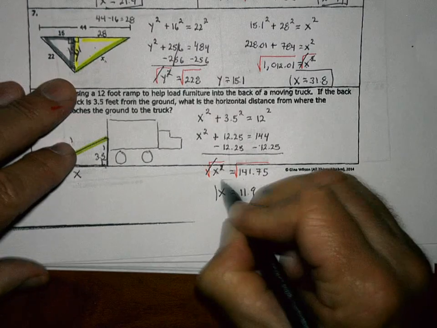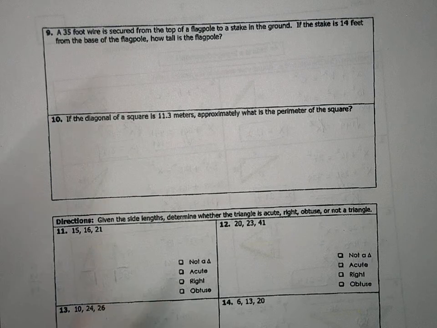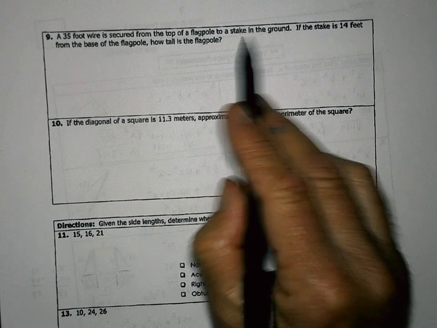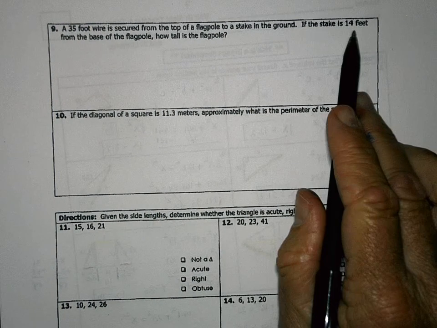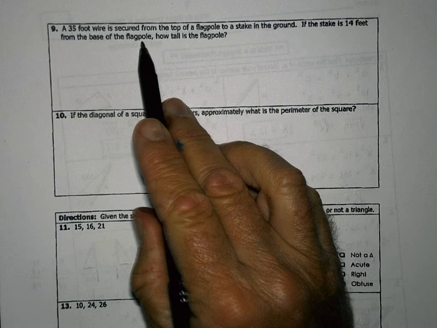Okay, flipping the page over, 9 and 10 on the back side. Number 9 is a word problem. Let's read it, then let's draw a picture. So a 30-foot wire is secured to the top of a flagpole to a stake in the ground. If the stake is 14 feet from the base of the flagpole, how tall is the flagpole?